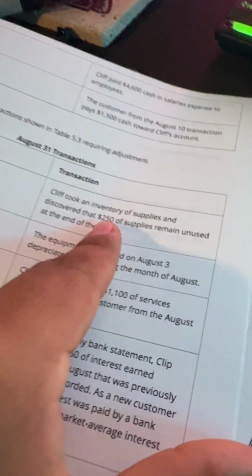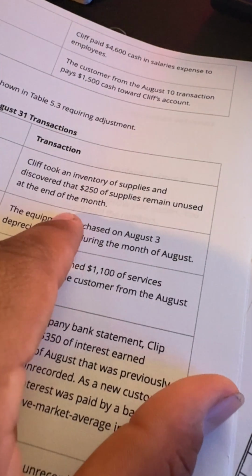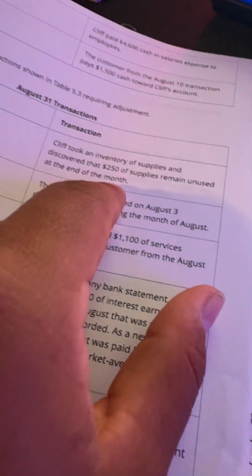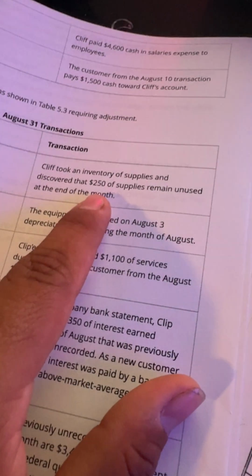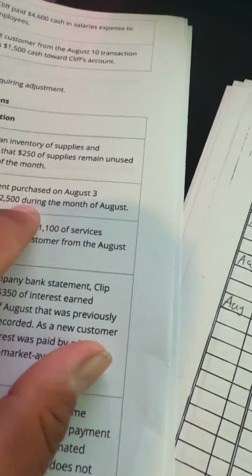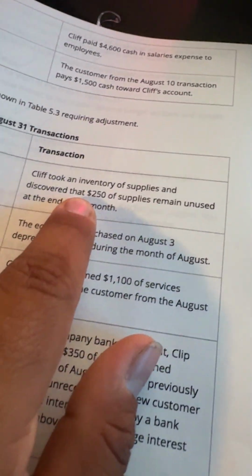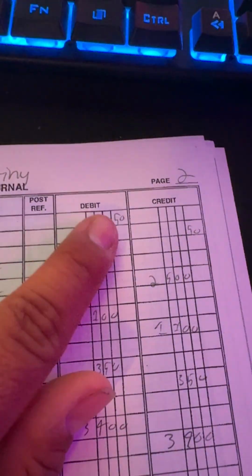So for this one, Cliff took an inventory of supplies and discovered that $250 of the supplies remain unused at the end of the month. So if we go back, Cliff had bought $300 worth of supplies on August 6th. At the end of the month, he discovered that 250 is still new. So you just subtract the 250 from the 300. And then from here you go supplies expense and supplies. So August 31st, supplies expense, supplies. And you put 50.